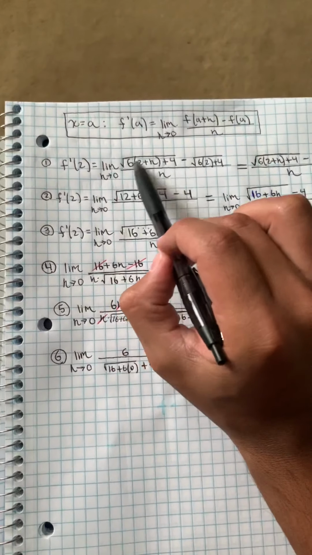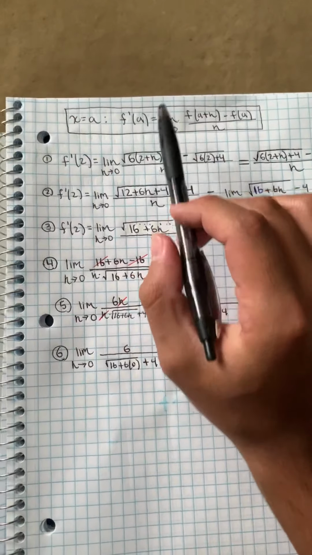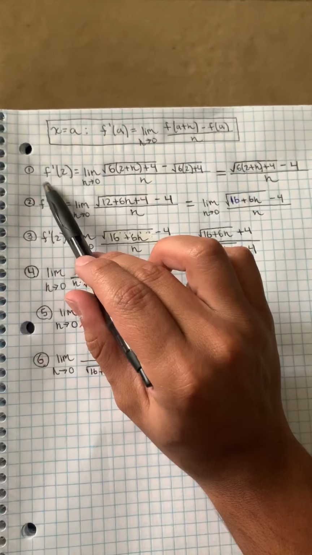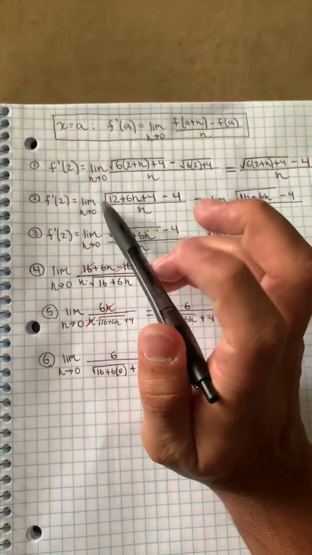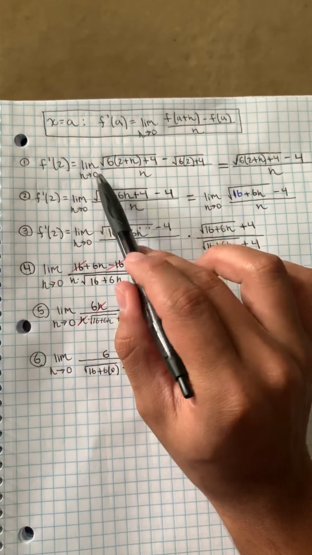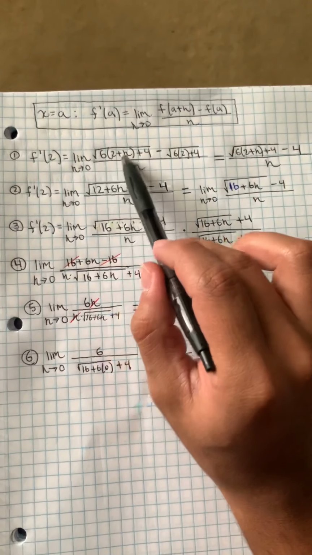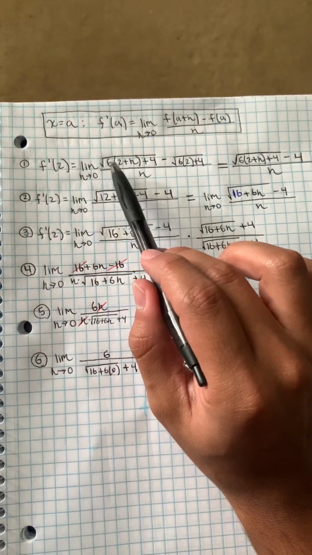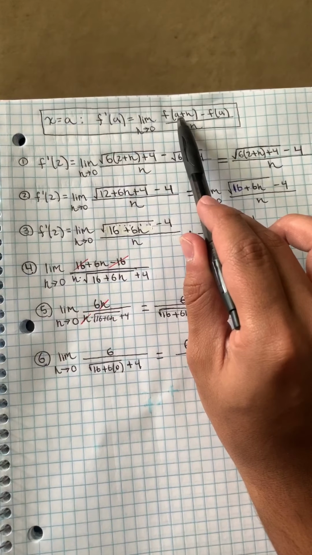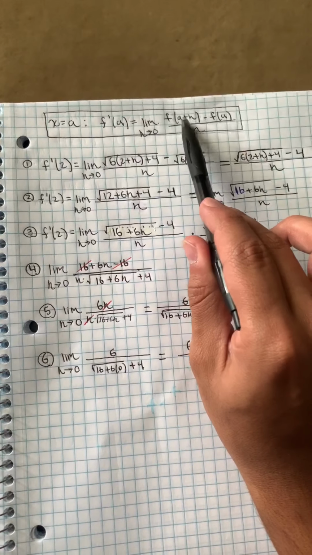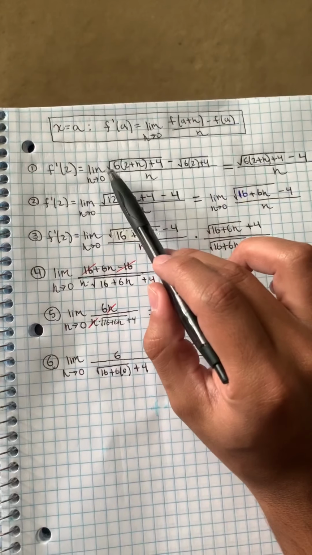Or, well, this formula specifically. So I'll have it written out here. The first step is that you put f prime of 2, which is the point we were given, into this formula. So the limit as h approaches 0, and then we plug in 2 plus h, because that's what it is here. So if a is equal to 2, it's f of 2 plus h, right?